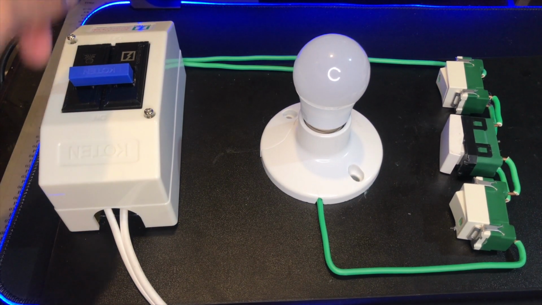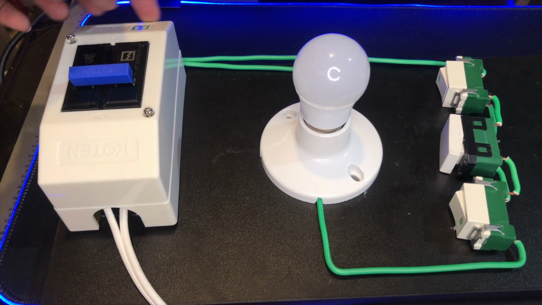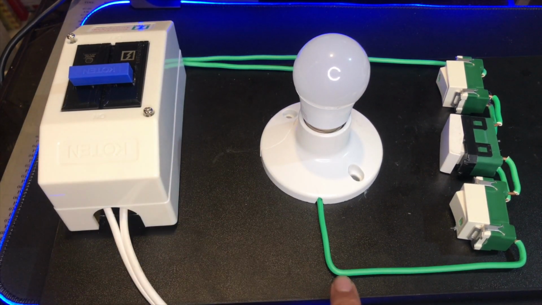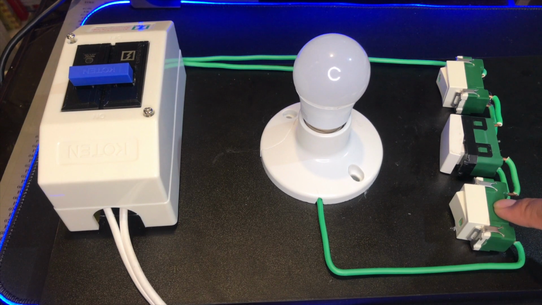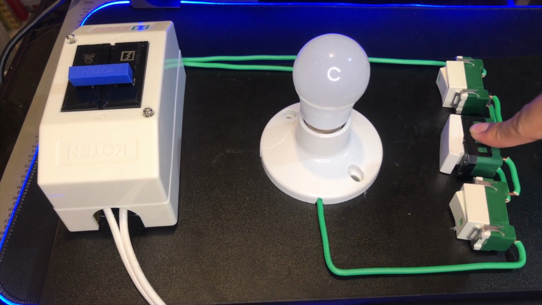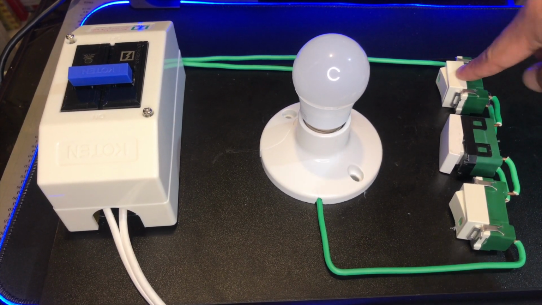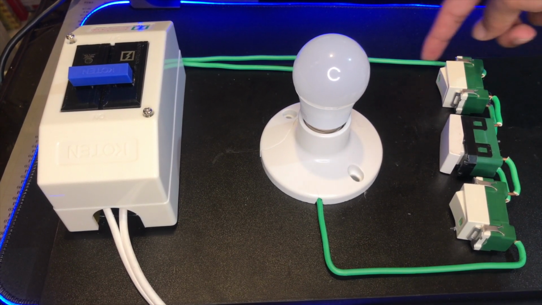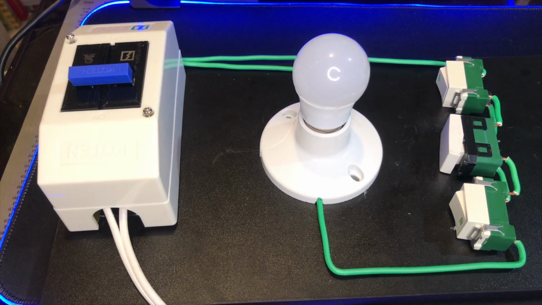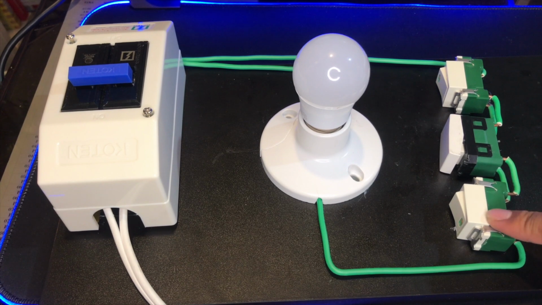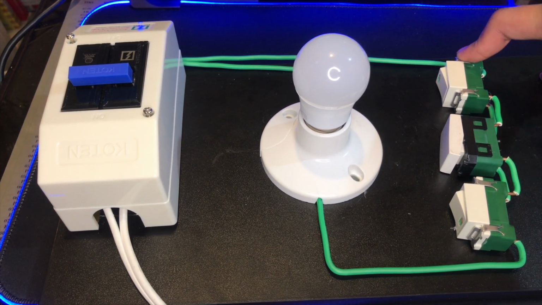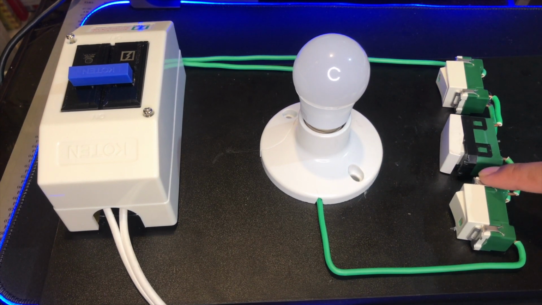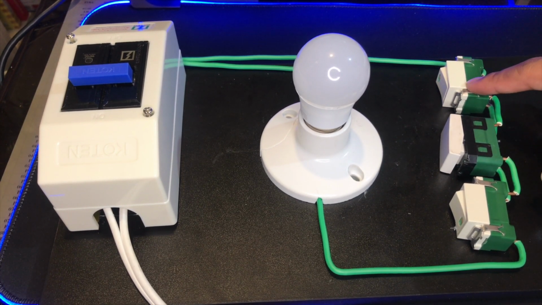So from the source to the lamp, to this switch, and this switch to the other switch, and this switch to the other switch, and thus my lines are secured. This port here is the common, the other one is common also, and these ports right here are independent.